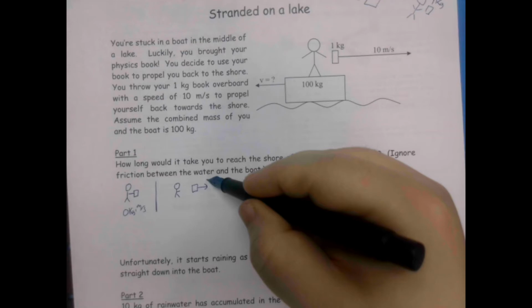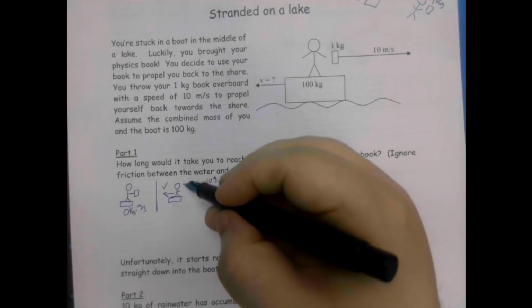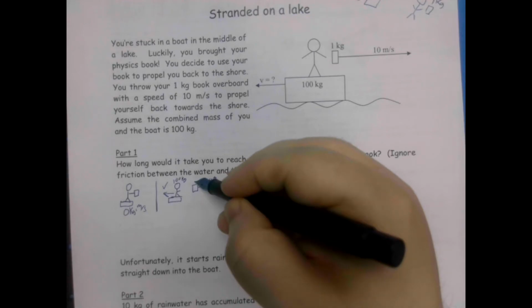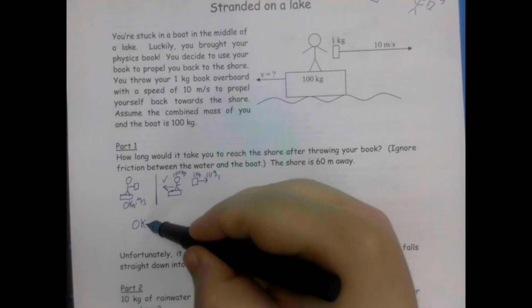We also include the boat in the equation, so let me do that. The total mass of you and the boat is 100 kilograms. Total mass of the book is 1 kilogram. So the total momentum is going to have to add up to be 0. So 0 kilograms times meters per second has to equal... here I'm going to plug in the direction.